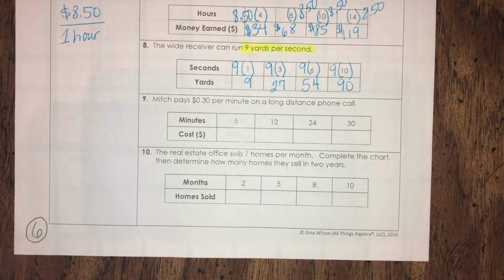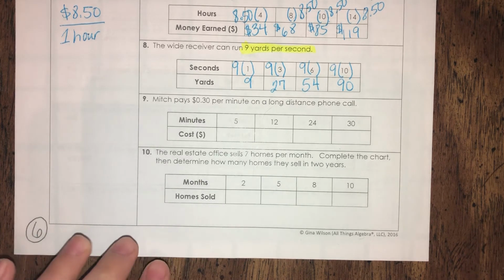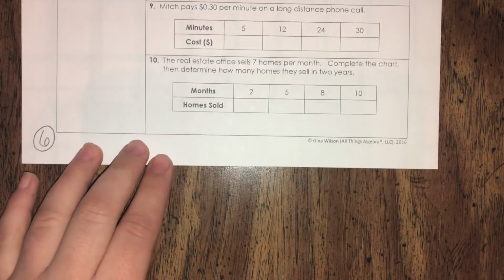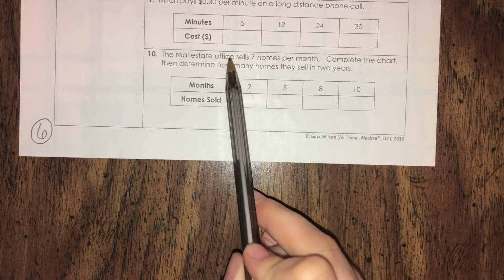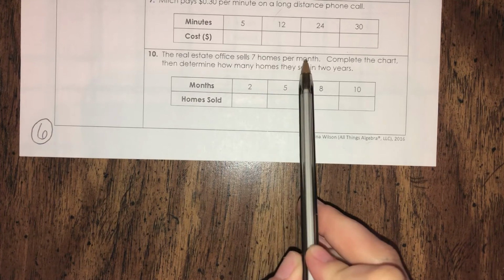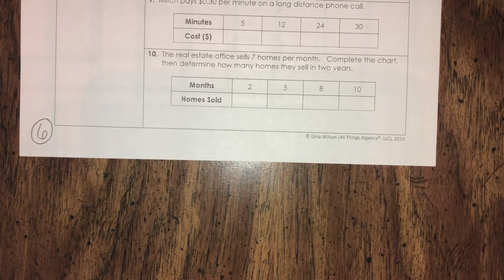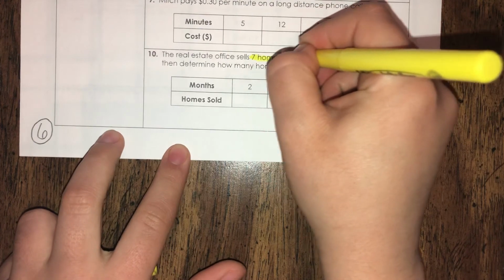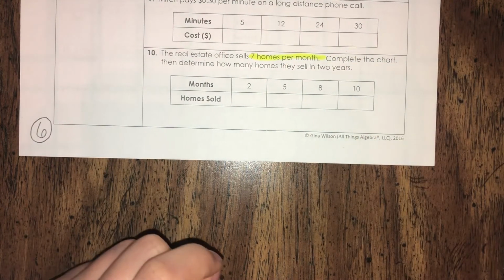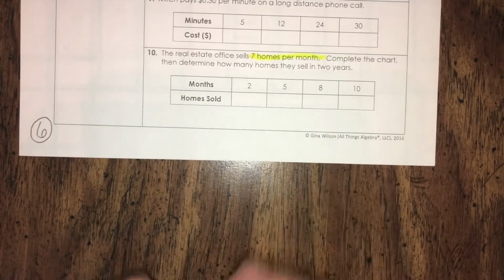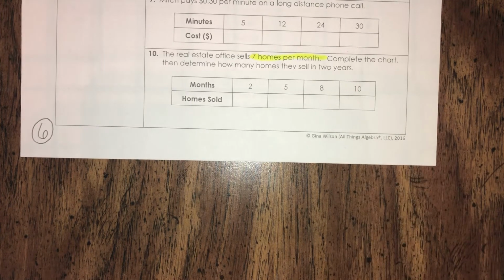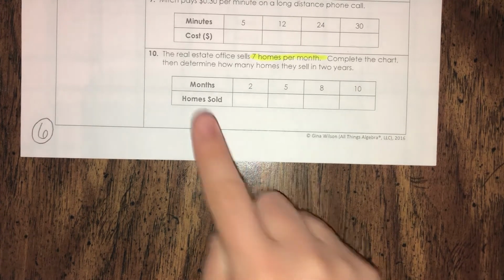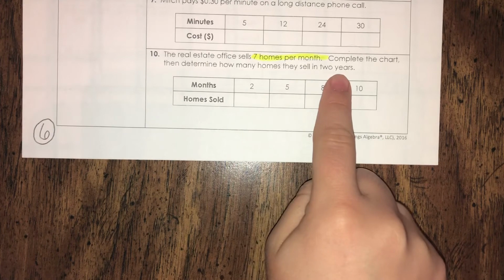We're going to jump down a little bit and we're going to look at question number 10. In this one, it says the real estate office sells 7 homes per month. In that first sentence, this matters. This is your unit rate. I know in 1 month, I'm going to have 7 homes sold. Sweet. We're going to complete the chart, and then we're going to determine how many homes they sell in 2 years.